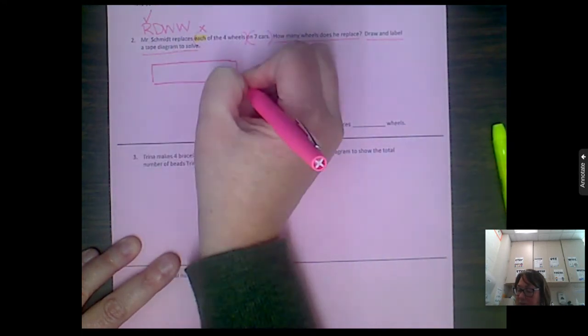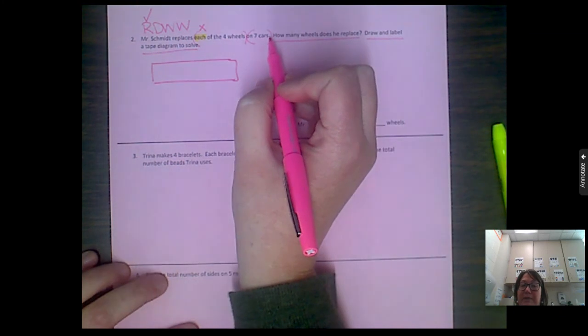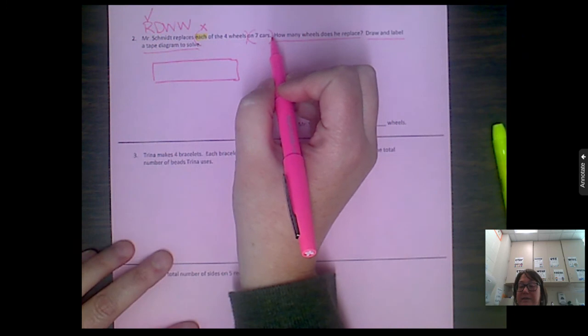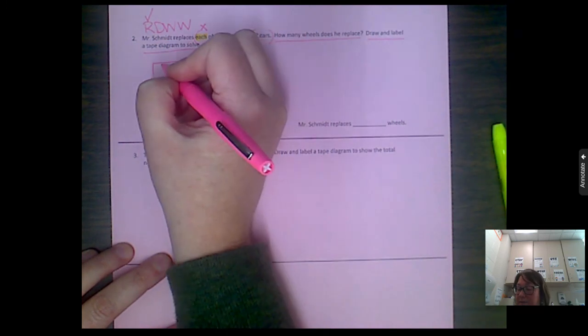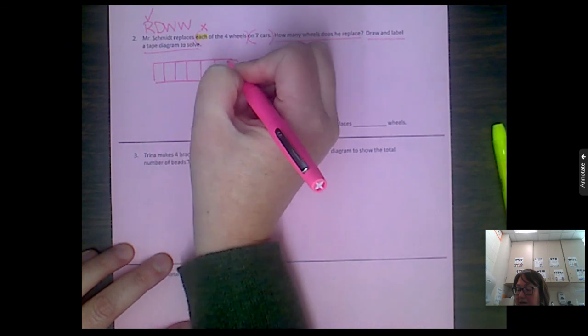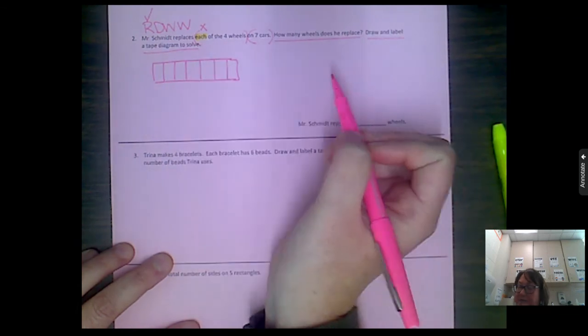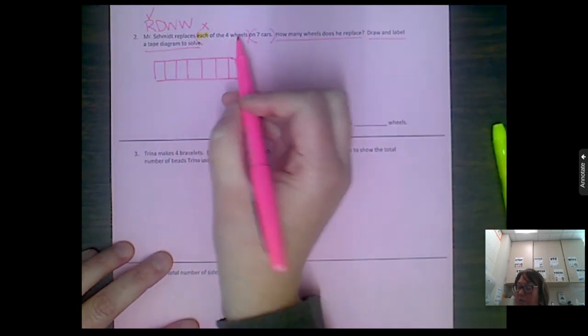Okay. We already said there's 7 cars, so 7 groups. Do you remember how many lines to draw if we need 7 groups? 6, right? Because we always go 1 less. So 1, 2, 3, 4, 5, 6. Check: 1, 2, 3, 4, 5, 6, 7. That gives me 7 groups and 4 in each one.